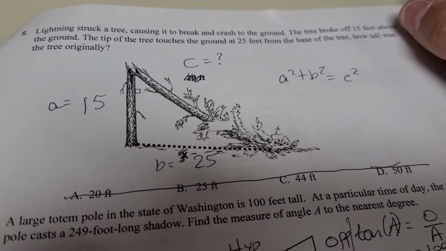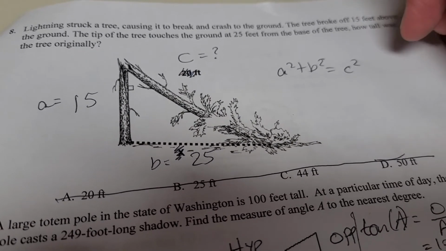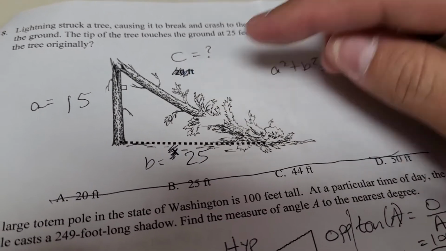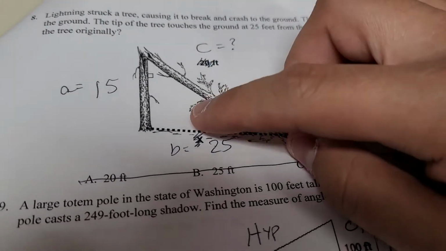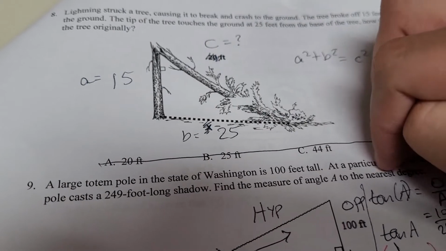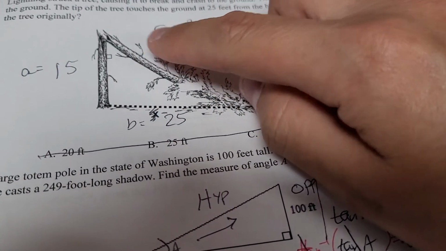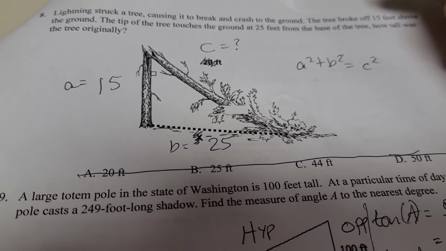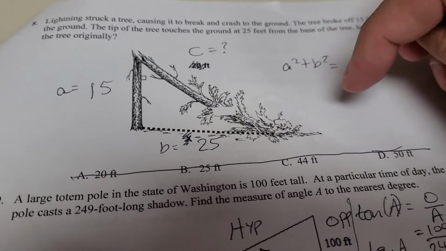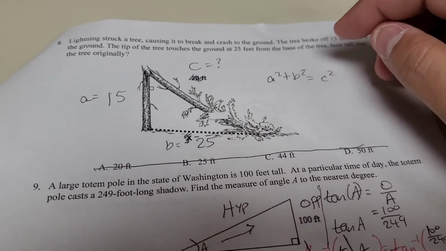A better question would have been something like, what is the length of the tree that fell from where the lightning struck? I don't know, something like that. Okay, but anyway, you're gonna have to find this one out. None of these answers are gonna match. So you're just gonna say 15 squared plus 25 squared equals c squared, and I think that was gonna be like 29 point something. I can't remember which one it was. Either way, just do this one, work this one out, just using Pythagorean theorem.